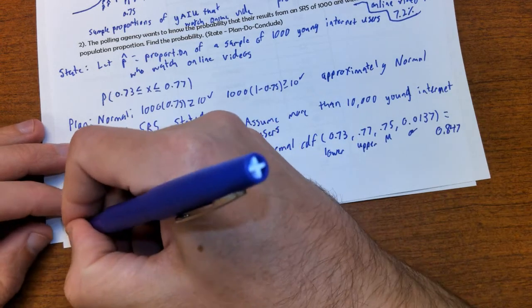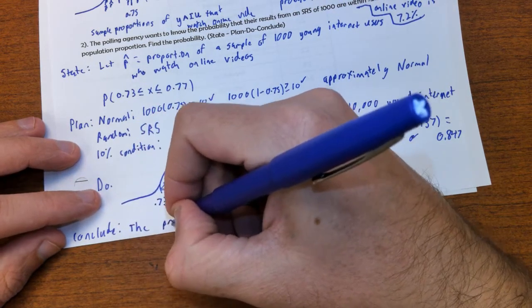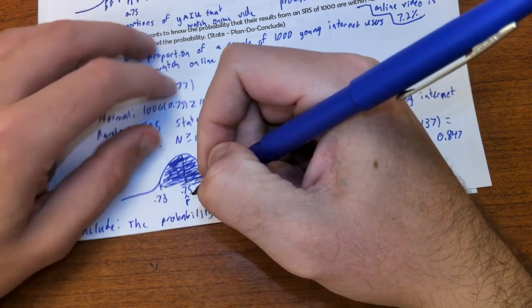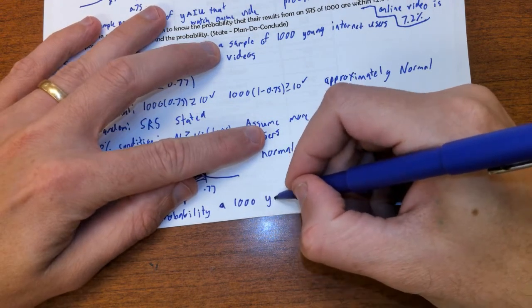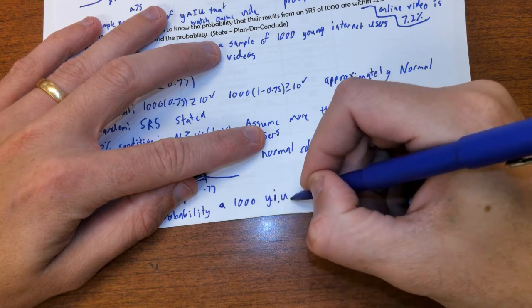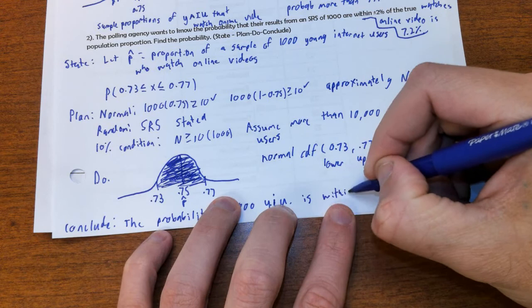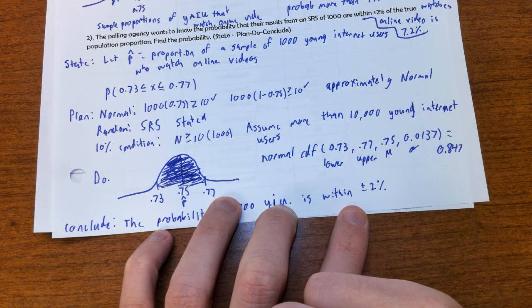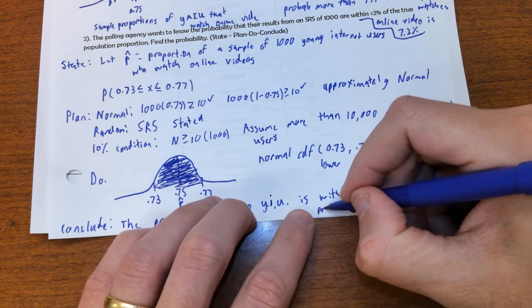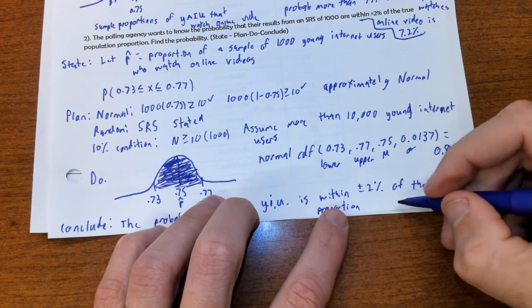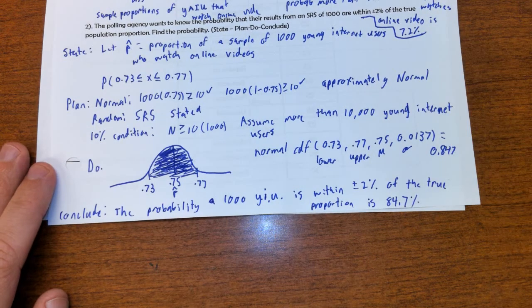So for our conclude, we're going to find that the probability a sample of 1,000 young internet users is within plus or minus 2% of the true proportion is 84.7%. So think about that. Think about the power of what we just stated.